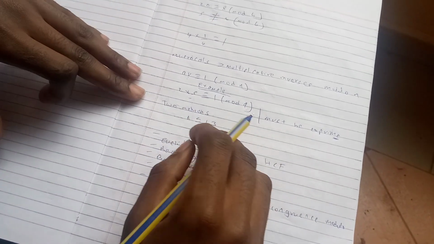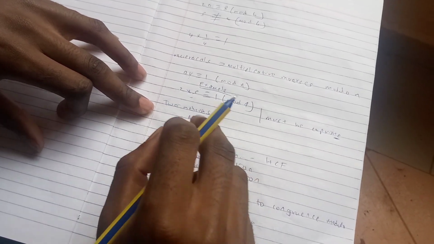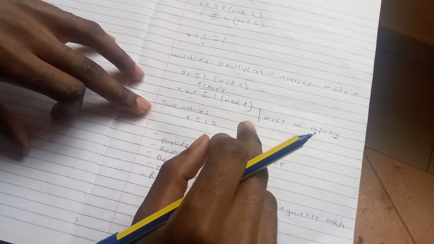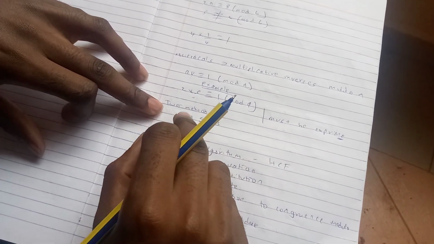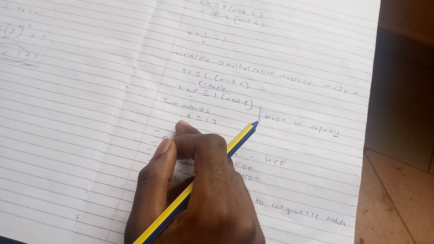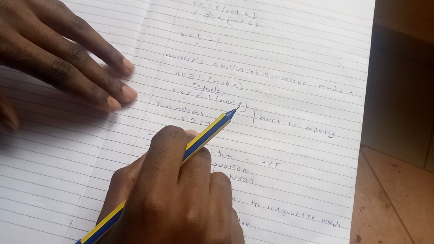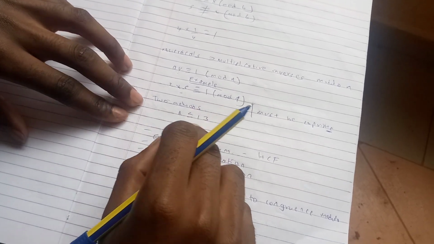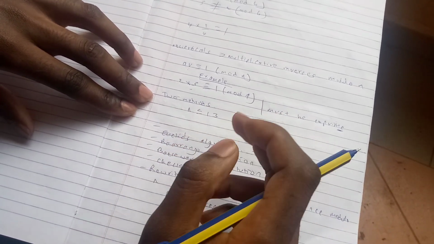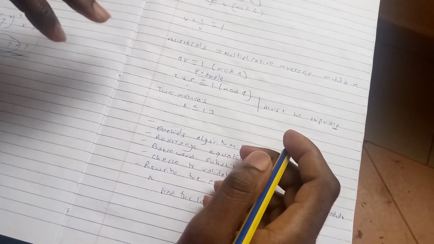When it comes to modular arithmetic, we have two methods for finding the multiplicative inverse. When n is less than or equal to 13, we use the manual method. But with numbers larger than 13, we first follow Euclid's algorithm to find the highest common factor, and then use a formula to find the multiplicative inverse.